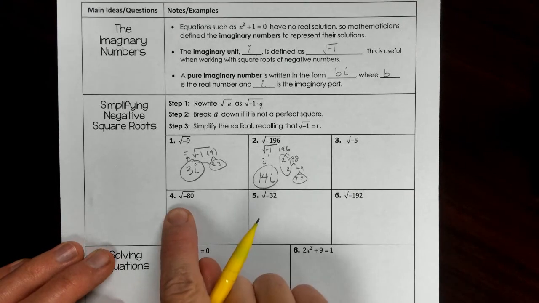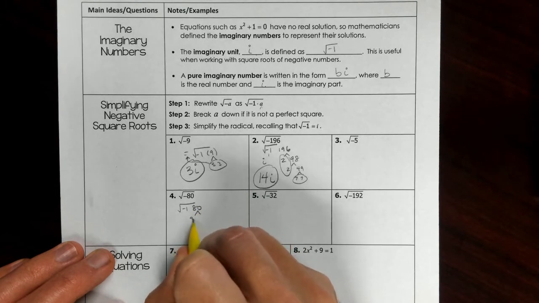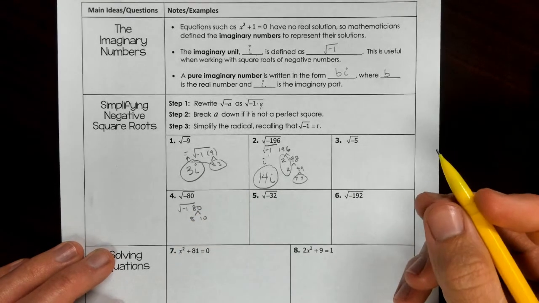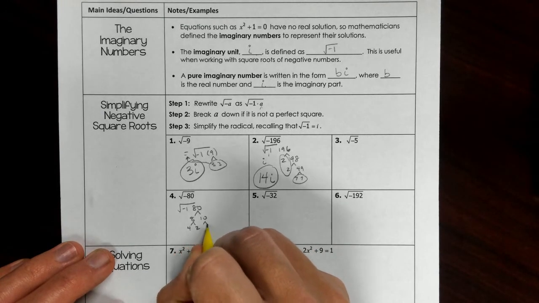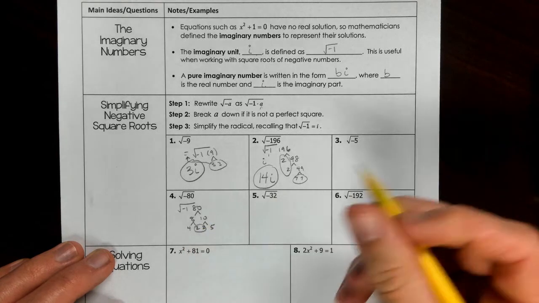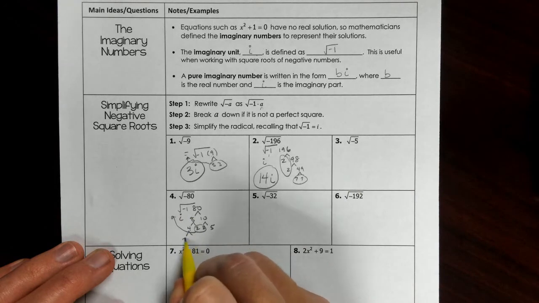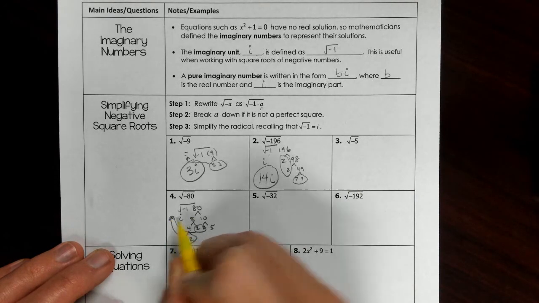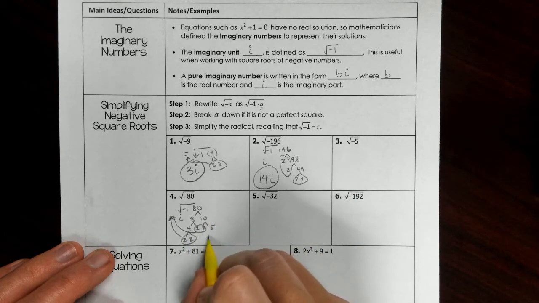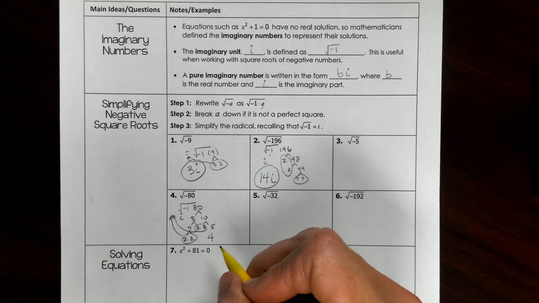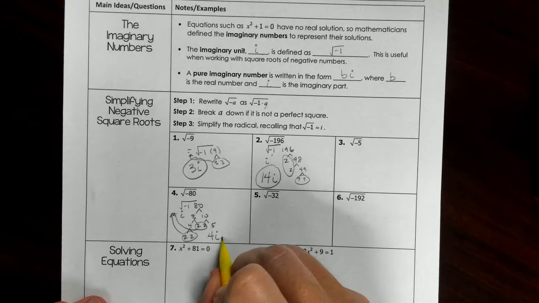Alright, let's look at number 4. Okay, number 4, I can break this down as negative 1 times 80. Again, 80 breaks down into 8 and 10. Okay, so no perfect square factors there, so I keep going. This breaks down into 4 and 2. That breaks down into 2 and 5. So now I have a factor that comes outside of the radical. This square root of 4 is a perfect square. That also comes outside the radical. So we have 2, we have another 2, so we have 4 outside the radical. We have i. And then underneath we still have the square root of 5.